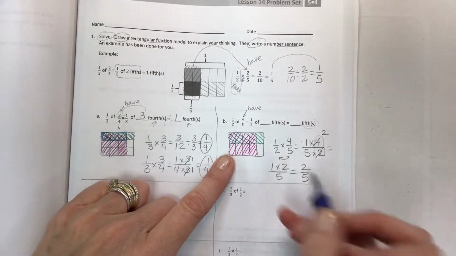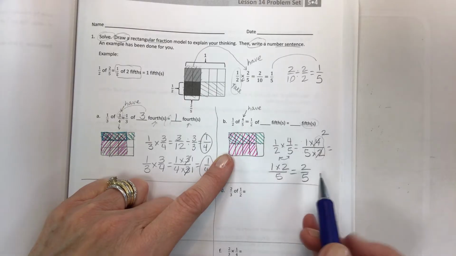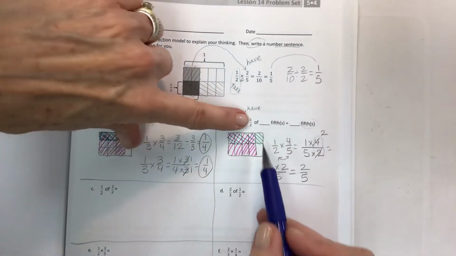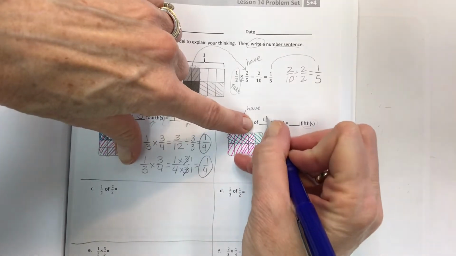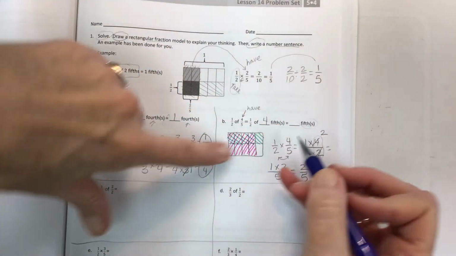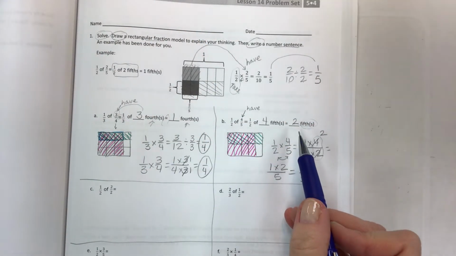Now, when you look at this, you might be thinking, I see the 4/10, but I don't see the 2/5. So let me fill in the blanks. So half of 4/5 equals 2/5 for your fill in the blank.